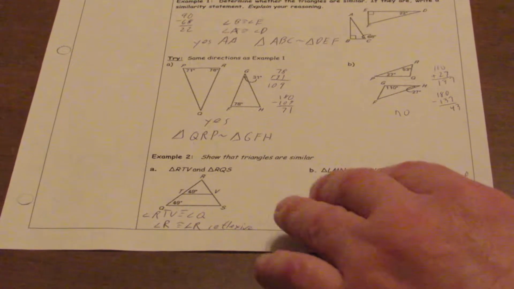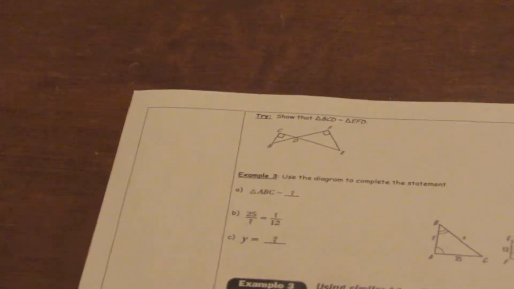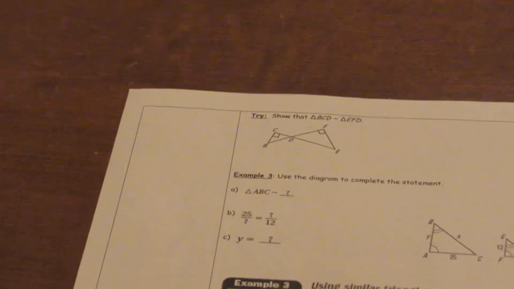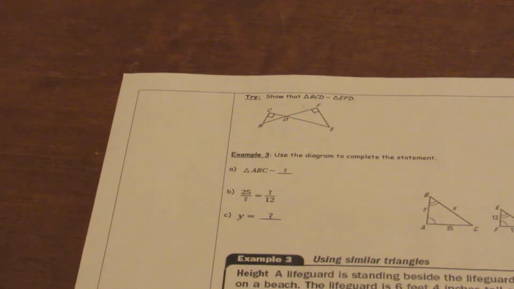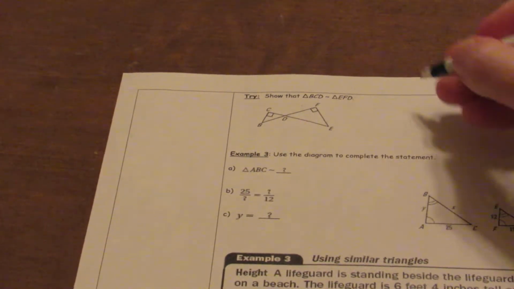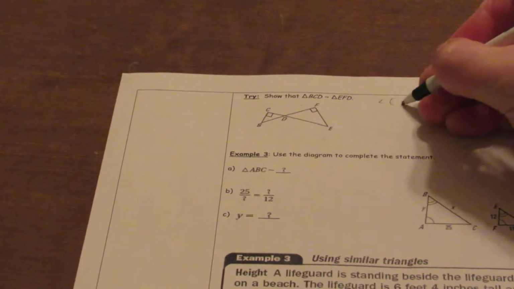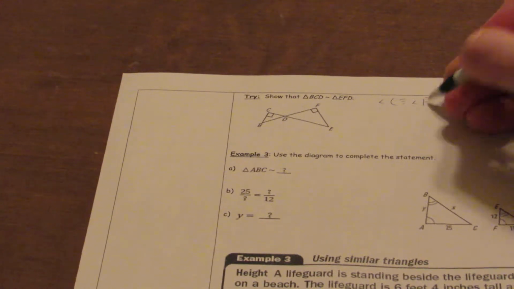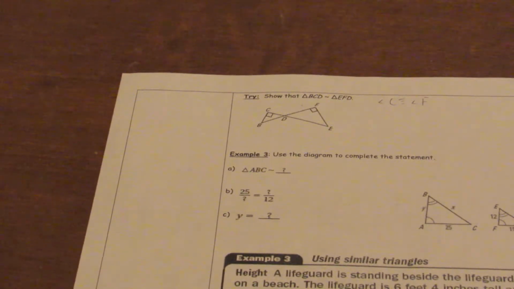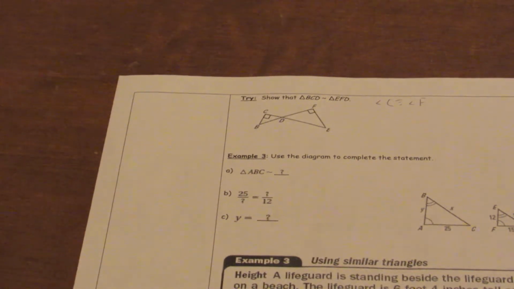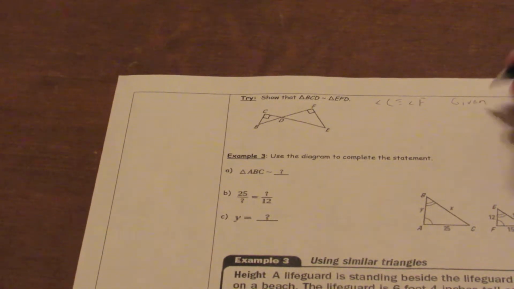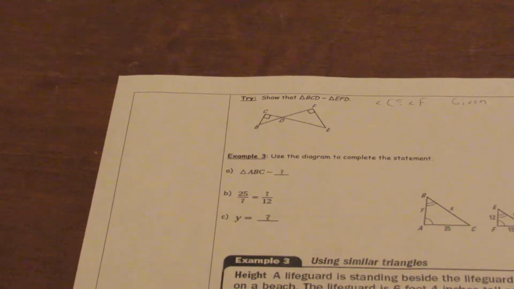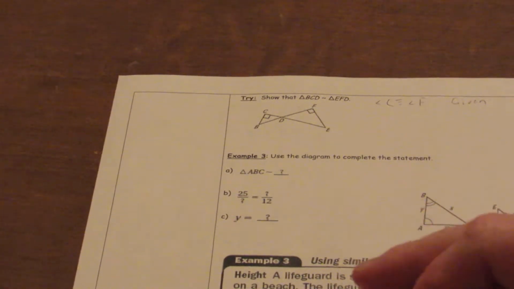So then flipping the page over, the next one we're doing the same instructions. We're showing that that is similar. So I have angle C congruent to angle F. And I'm going to write this one out as more like proof, just to show you how we're showing that, but we're not actually doing them as proofs.